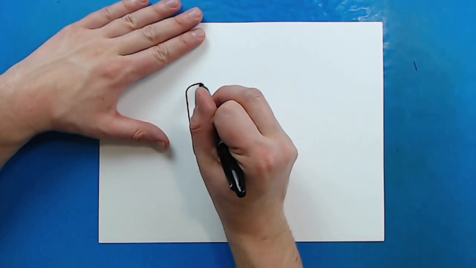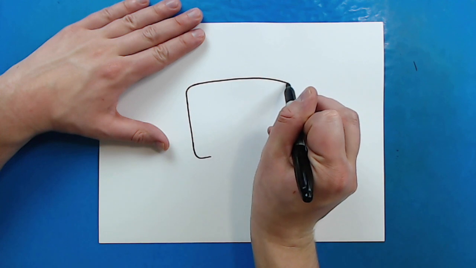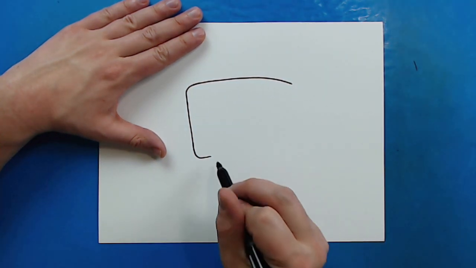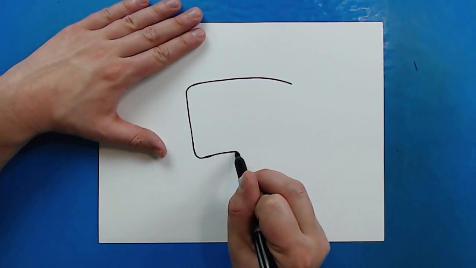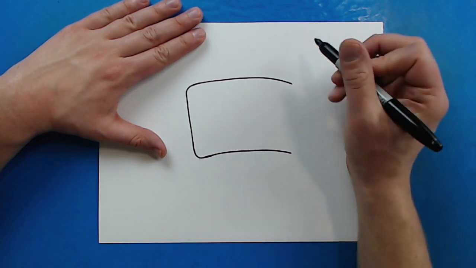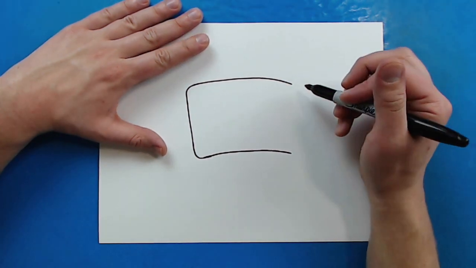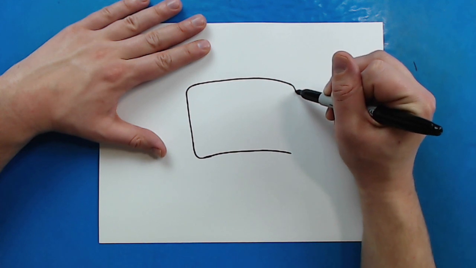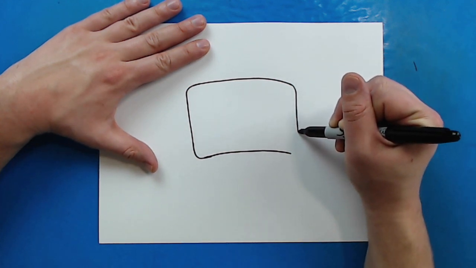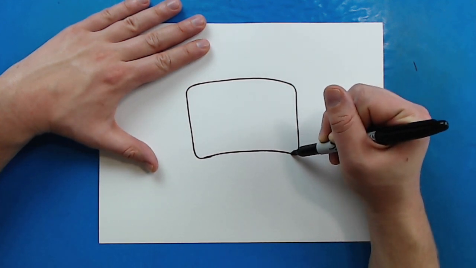Now, as I draw this line across, I'm going to kind of curve it up and then down. And then I want to do the same thing down here, just kind of curve it up and then down. Then I'm just going to draw a line that just kind of curves down. And then I'm just going to kind of curve this one right here.